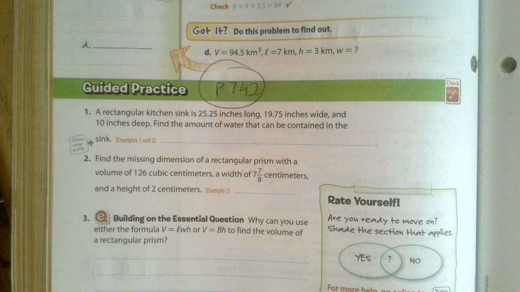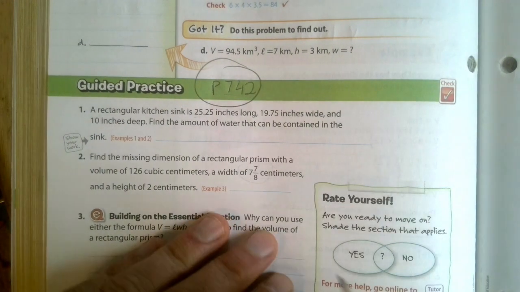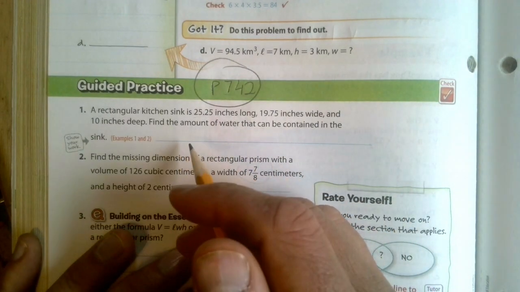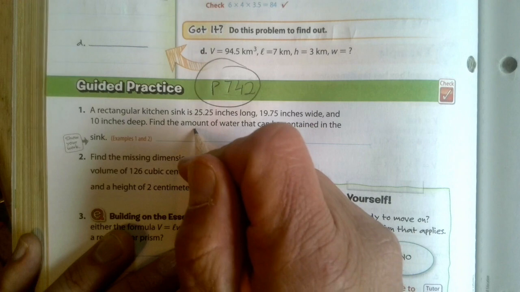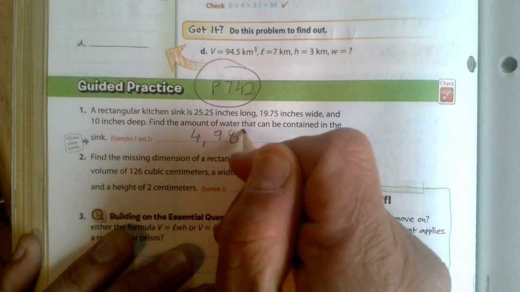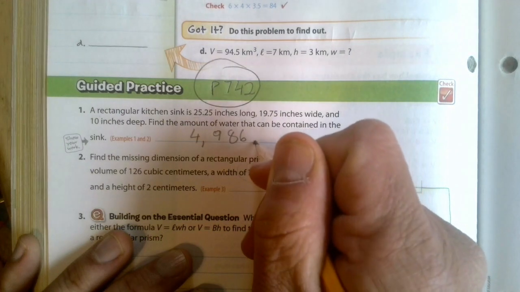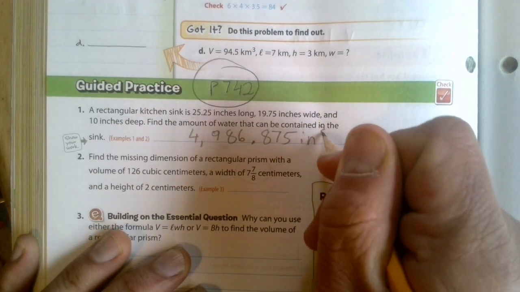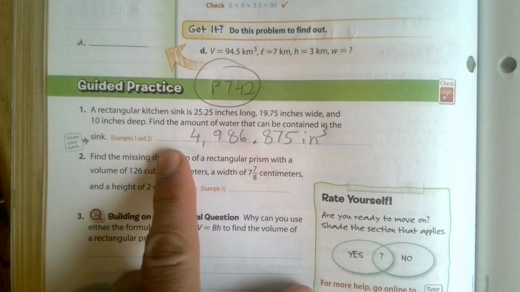Okay, so hopefully you used the calculator, because this is a lot of calculating to do with these big numbers. So you should have got 4,986.875 inches cubed. Now, why do they give you such a big old problem like that?